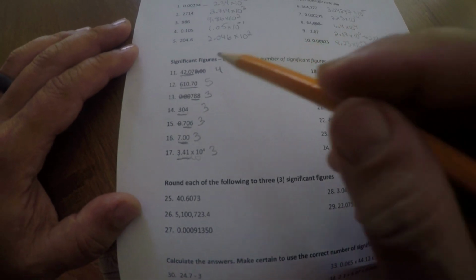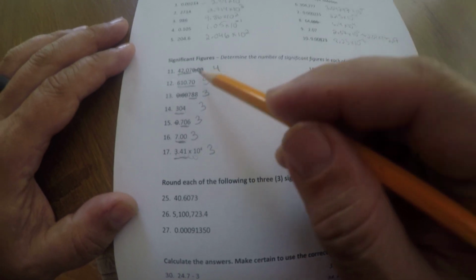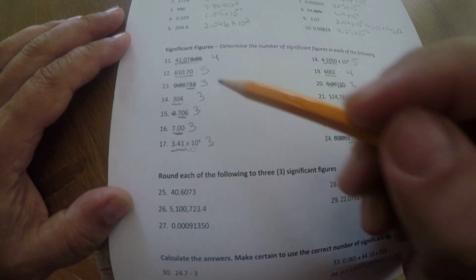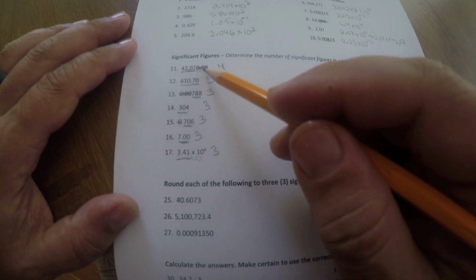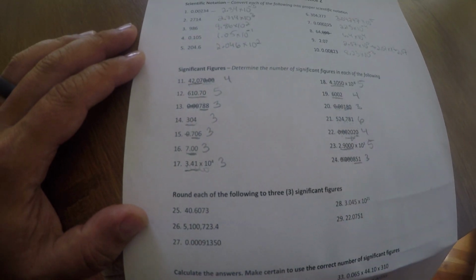There maybe should have been a few more like this first one here where we had more placeholder zeros. Just make sure that you're aware of the placeholder zeros. When you don't see a decimal and you see zeros at the end, those are placeholders. Those are not significant figures. All right.